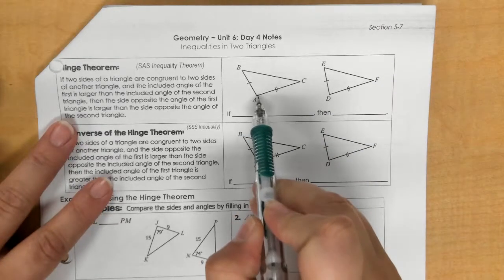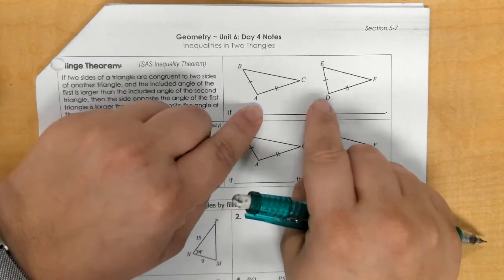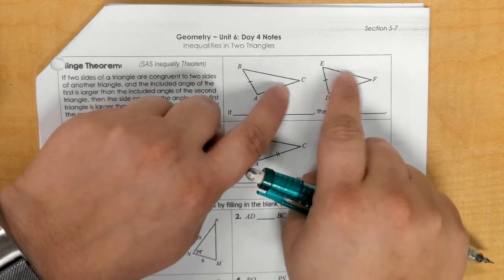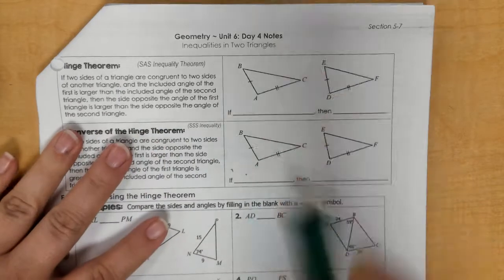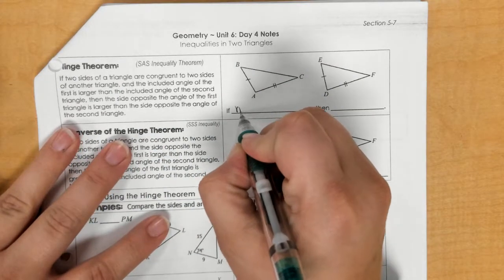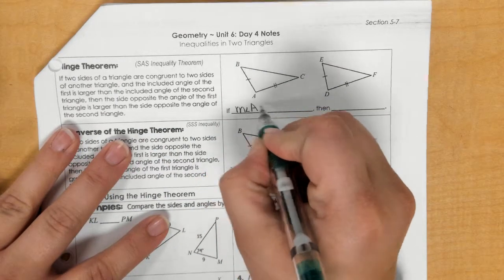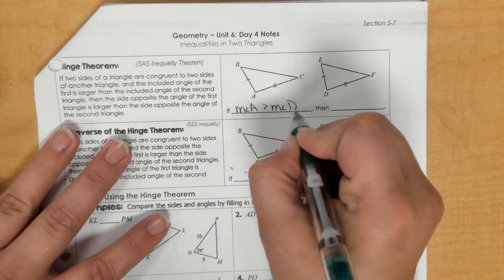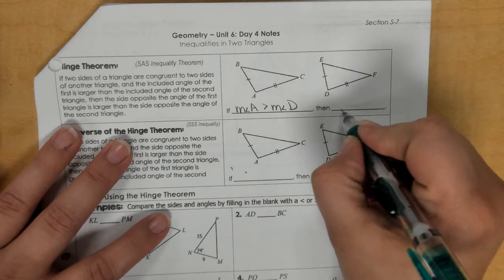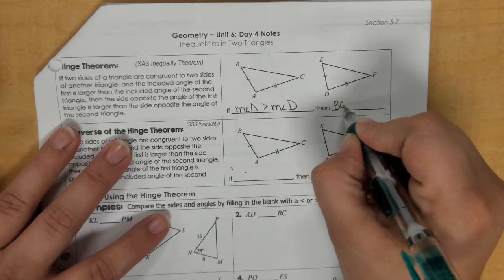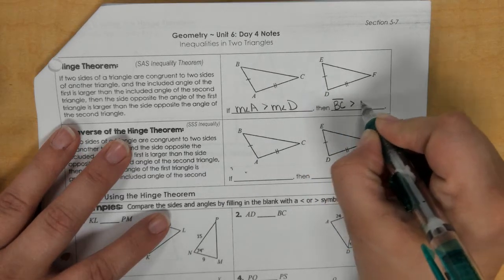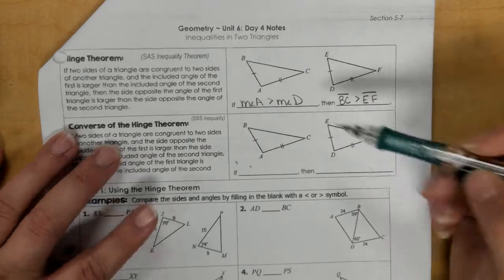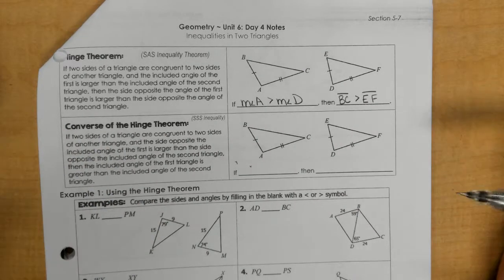So if we look at the included angles here, A and D, I want to know which one is larger based on this length right here, BC and EF. So what it's saying is that if the measure of angle A is larger than the measure of angle D, then that means that segment BC has to be greater than segment EF. And of course, I'm going to show you this with numbers and examples down here in example 1.